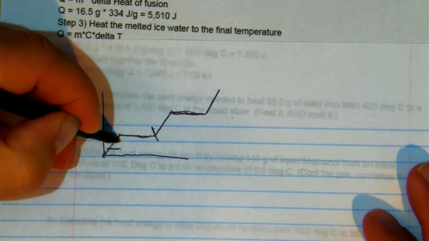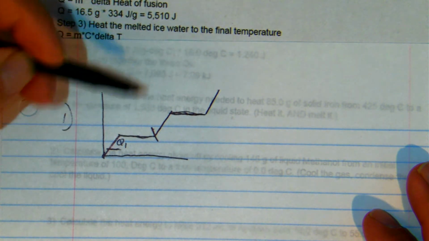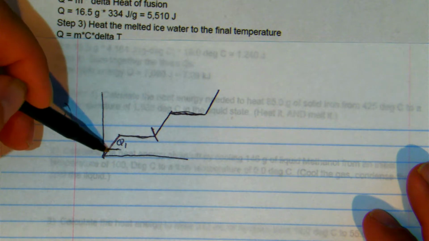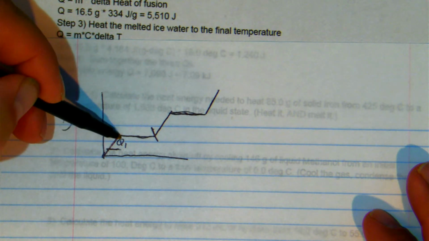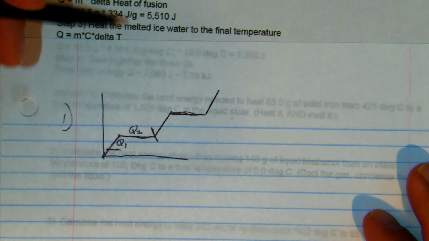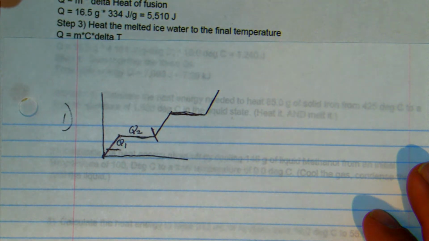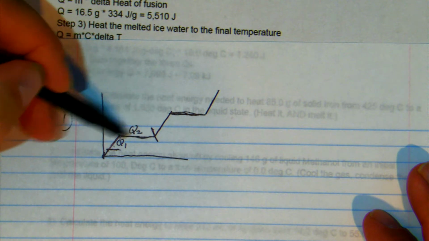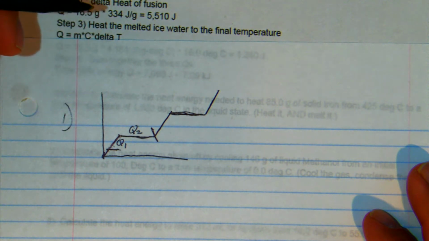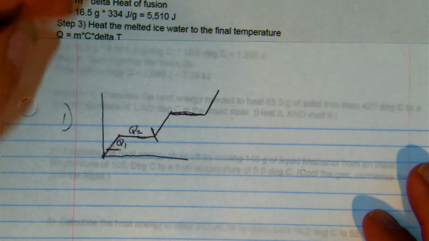I'll call the first one Q1, which is the amount of heat needed to raise the temperature of the substance to its melting point. And Q2 is the amount of heat energy needed to actually melt the substance. The total heat needed for this problem is the sum of these two individual calculations.